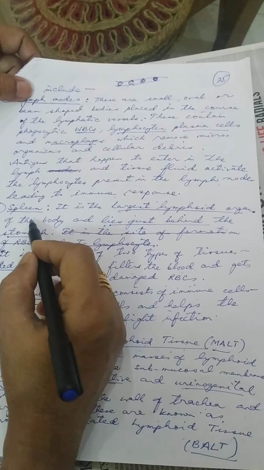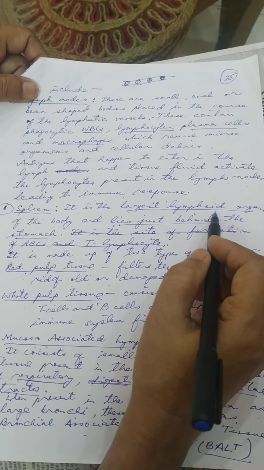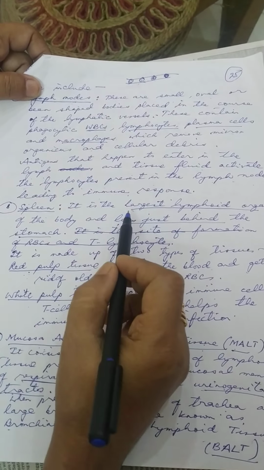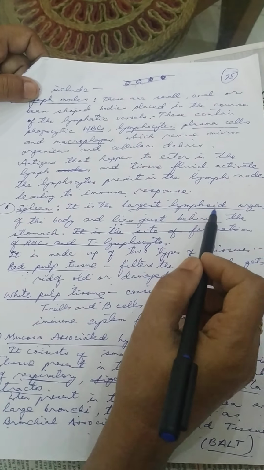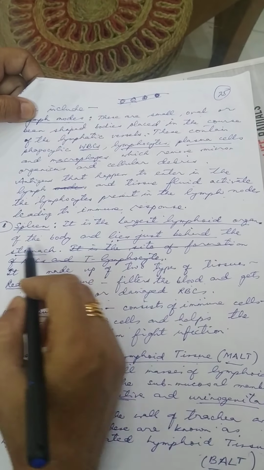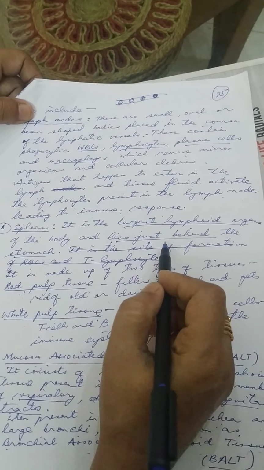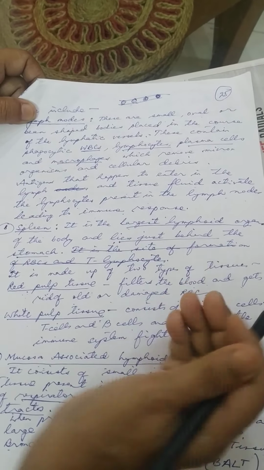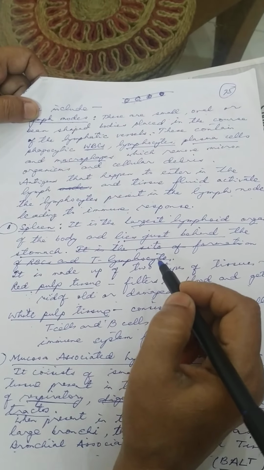Now, spleen. What is spleen? It is the largest lymphoid organ of the body. So remember, if you get a question, name the largest lymphoid organ of the body, it is spleen. It lies just behind the stomach. Behind means at the back of the stomach, it is present.